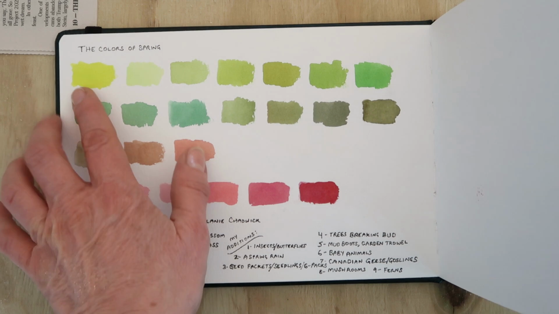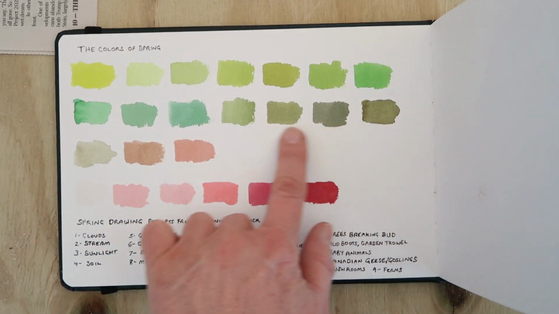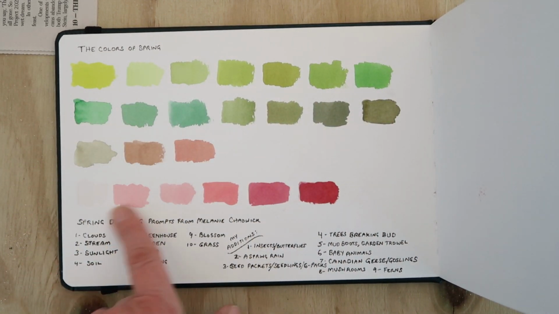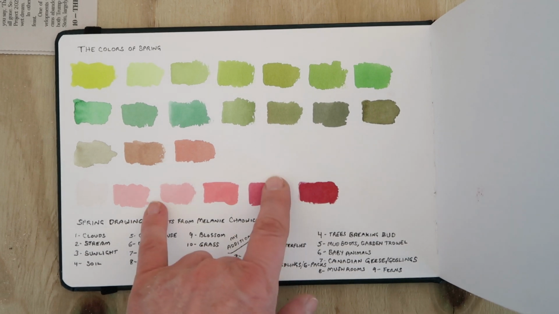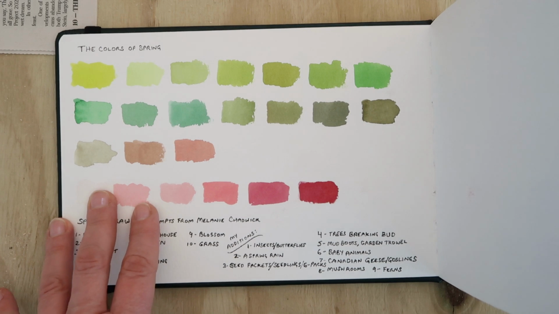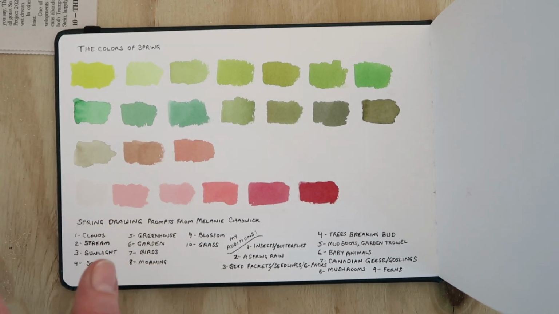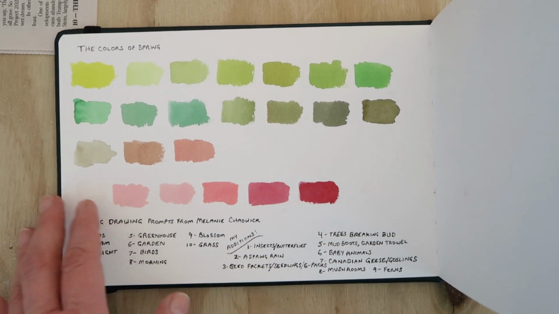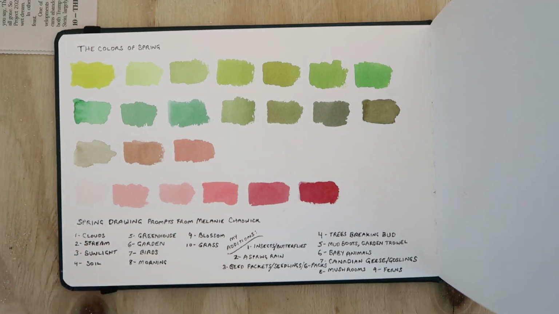I thought I would capture all the different colors that I saw in spring around me, so that if I couldn't paint right then and there, if I couldn't capture that fleeting moment in spring, I wouldn't miss it, because as spring is, all the things are coming out in spring, it goes by so quickly.